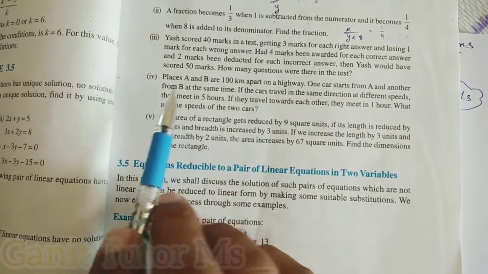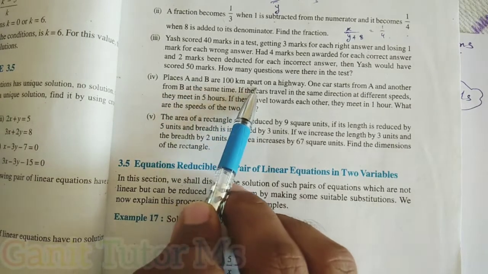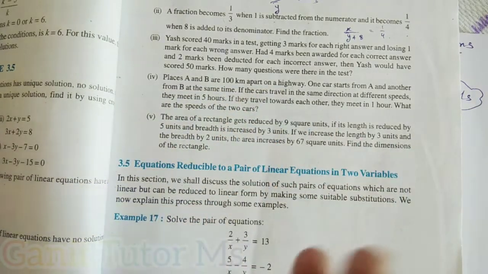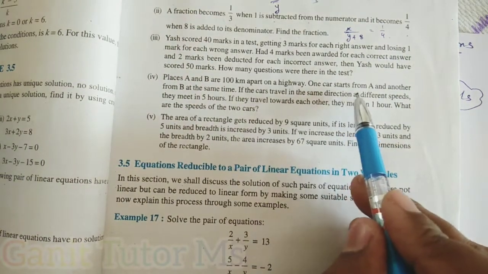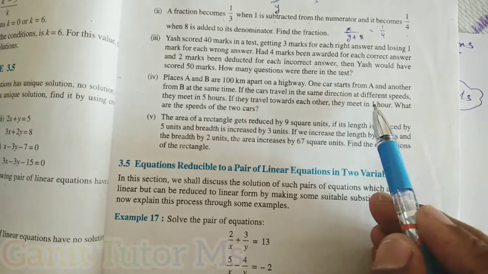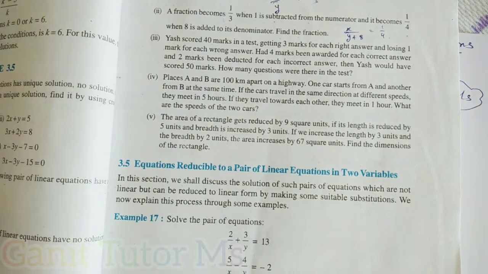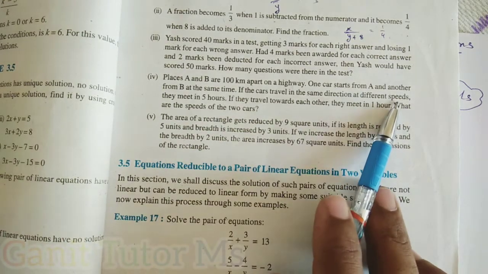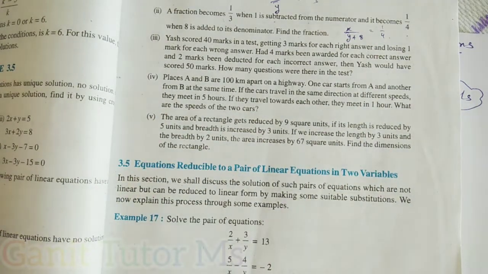So the first condition: the places A and B are 100 kilometers apart on the highway. So the distance between the two places A and B is 100 kilometers. Then one car starts from A. We can consider it car A, starting from place A. And one more car starts from place B at the same time. If the cars travel in the same direction, maybe towards right or towards left, with different speeds, then they will meet in 5 hours.